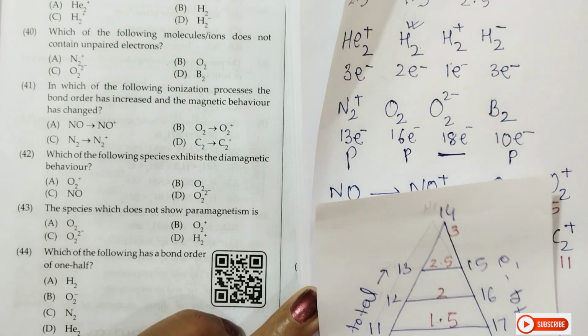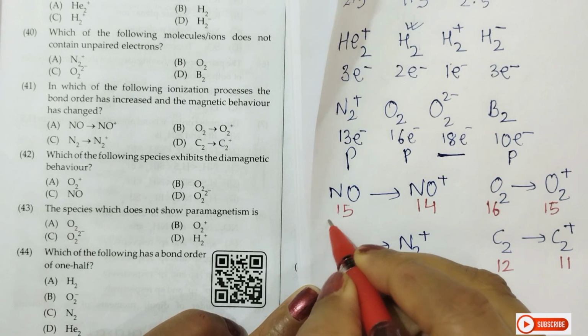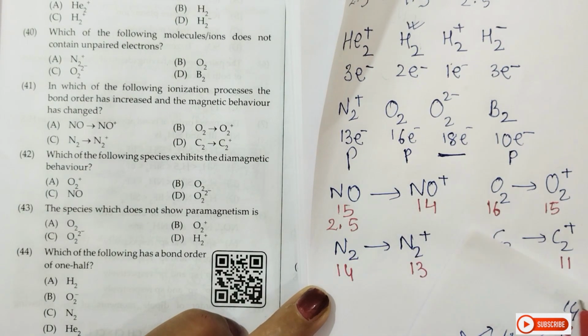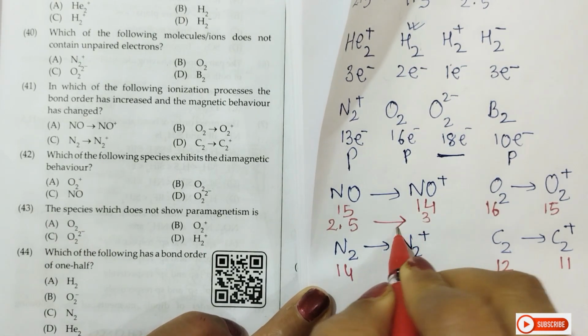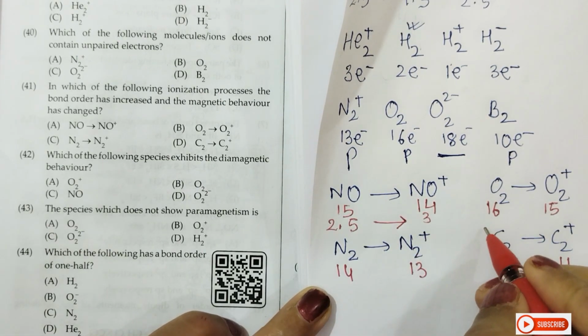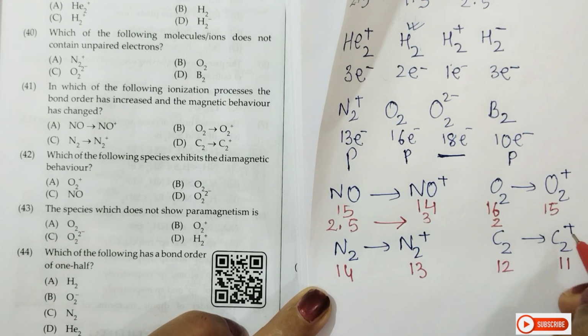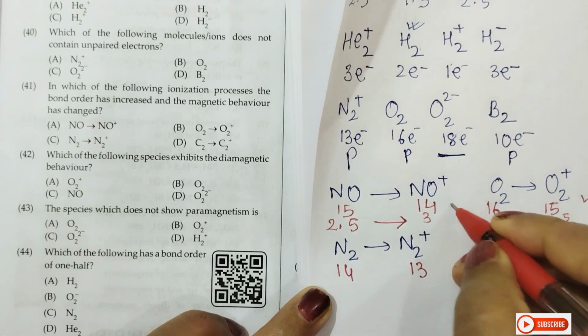Now let us first calculate the bond order according to our bond order triangle. For 15 electrons, it will have a bond order of 2.5. So here the bond order is 2.5, which is now converted to 14 electrons, that is 3. Here the bond order has increased. If you see this, for 16 the bond order is 2. Now the bond order has become 2.5. So in this option also, students, the bond order has increased.